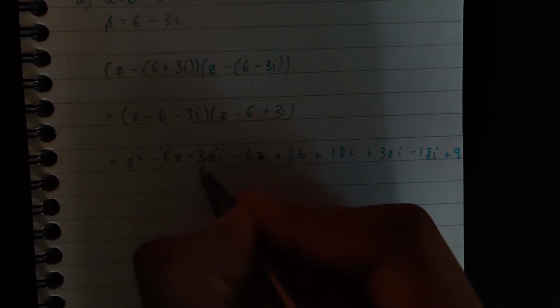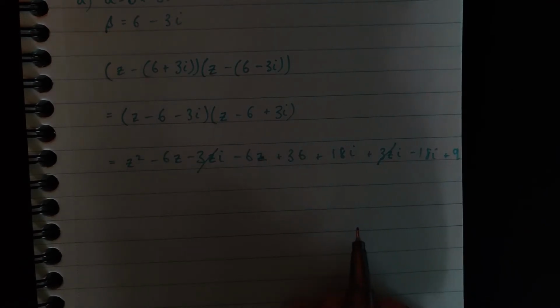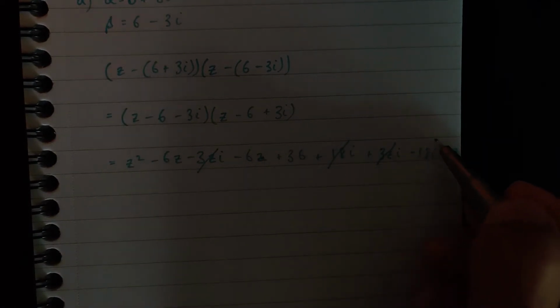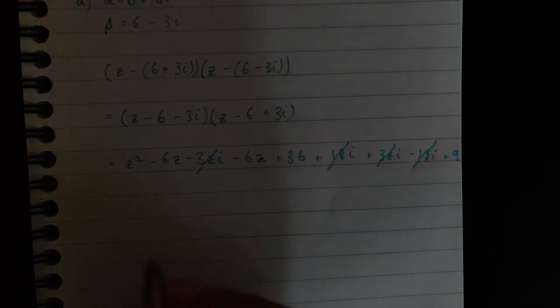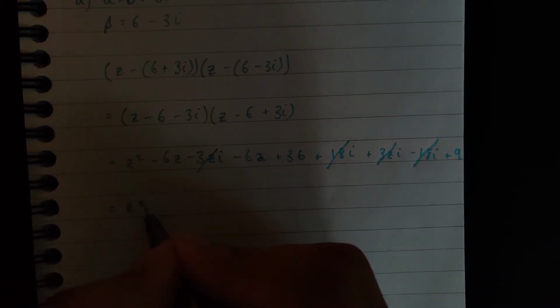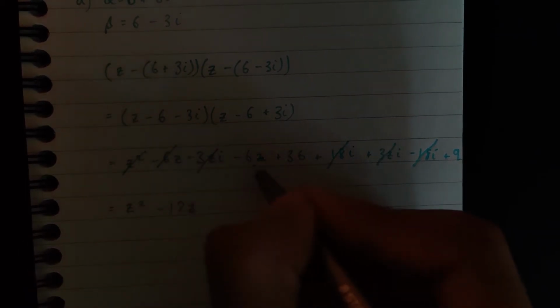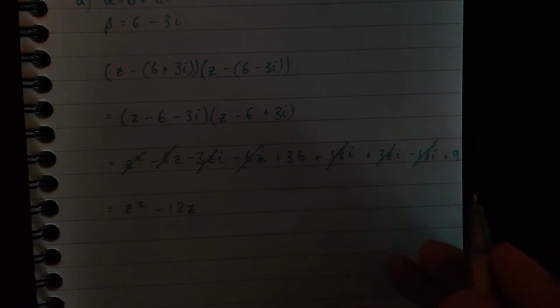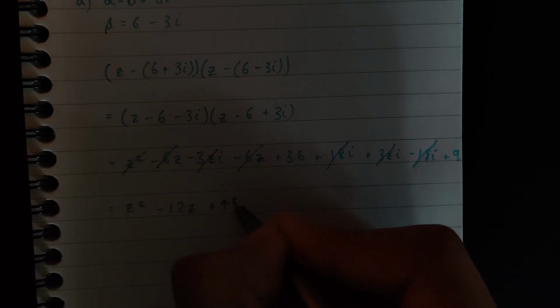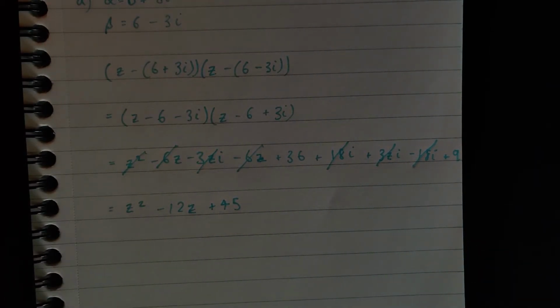We know that the 3zi and the minus 3zi cancel each other out. We know that the 18i and the minus 18i cancel each other out. So we're left with z squared minus 12z plus 36 plus 9, which is plus 45. And this is our final quadratic equation.